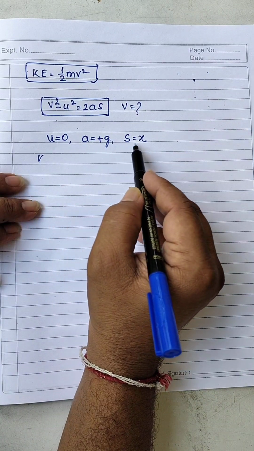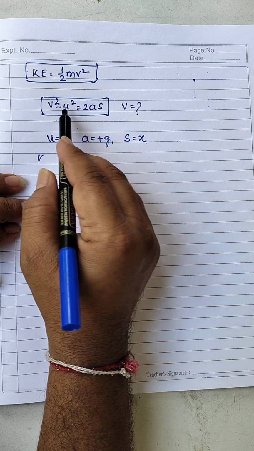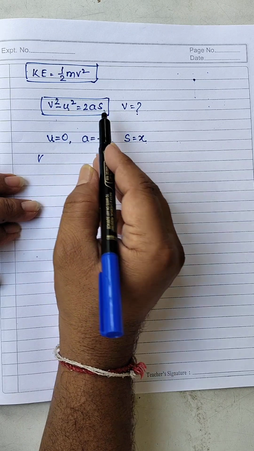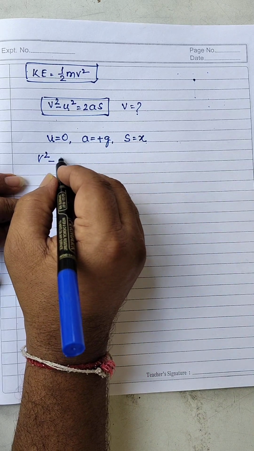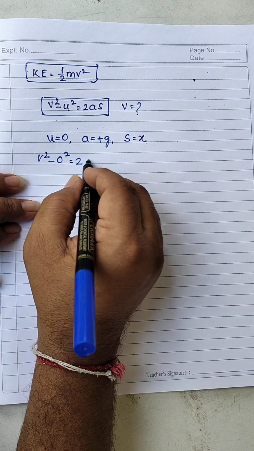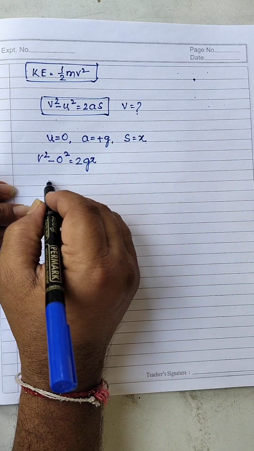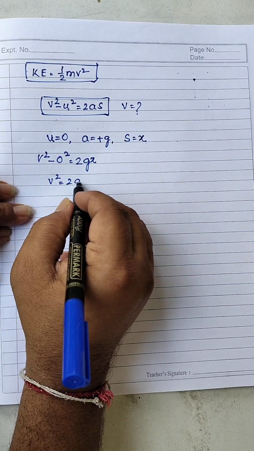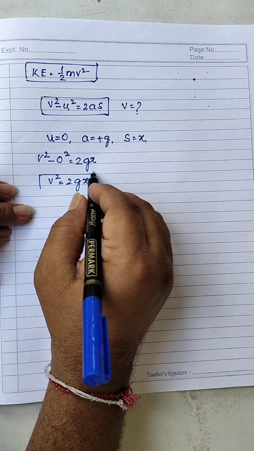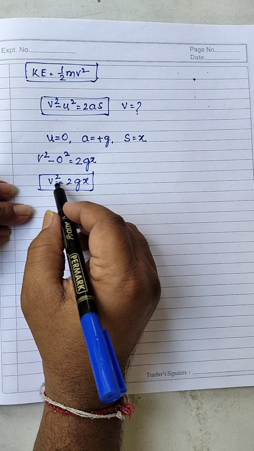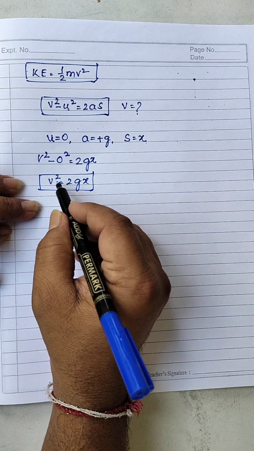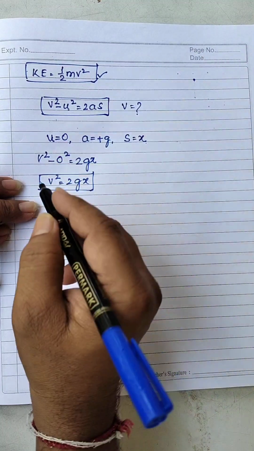All these values I will substitute in the v square minus u square is equal to 2as formula. Now v square minus 0 square is equal to 2g, displacement is x. Now can I write v square is equal to 2gx? Yes. So this v square value I will substitute in the KE.